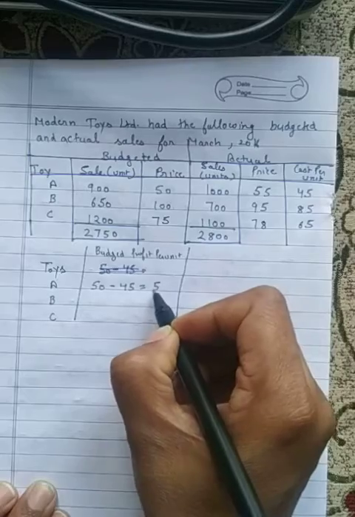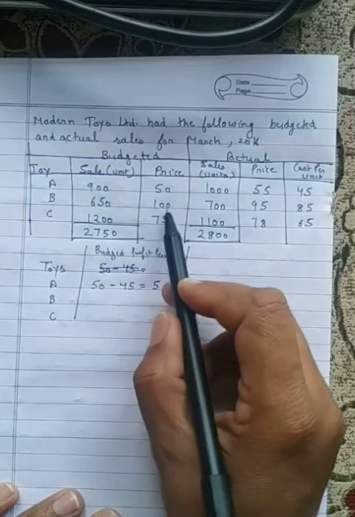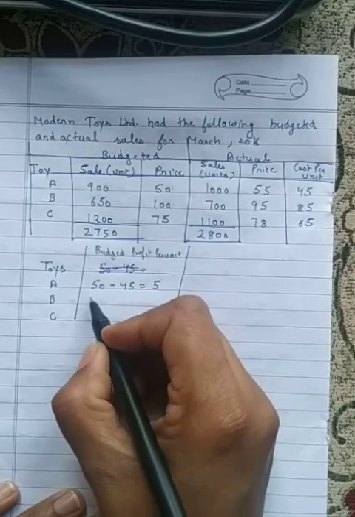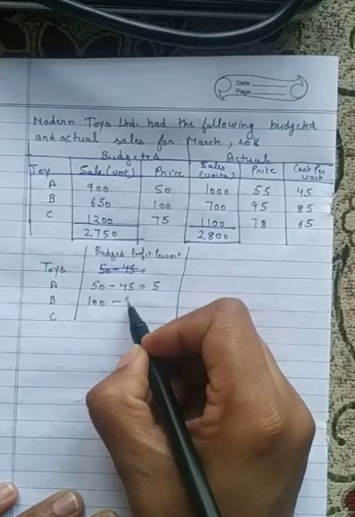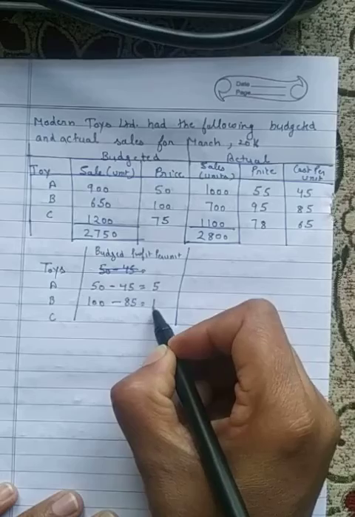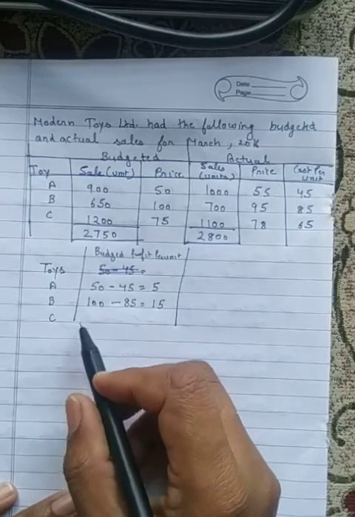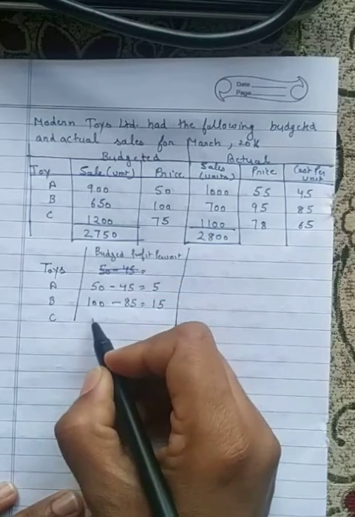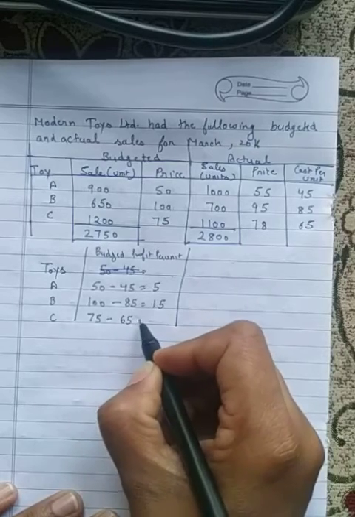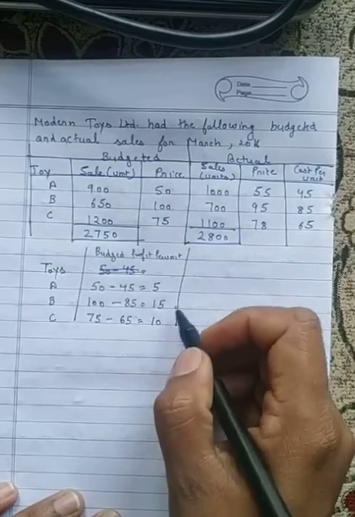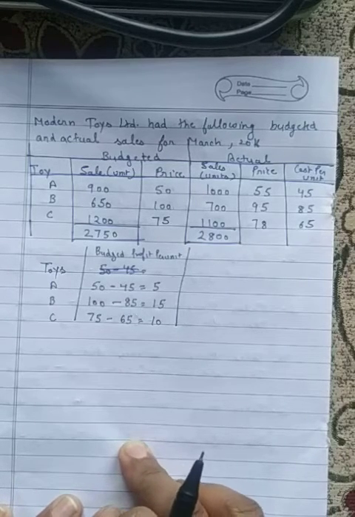So 5 is the budgeted profit per unit of toy A. Selling price of toy B, budgeted selling price is 100, cost is 85. So 15 per unit is the budgeted profit for toy B. Selling price of toy C is 75. Cost per unit is 65. So rupees 10 per unit is the budgeted profit for toy C.